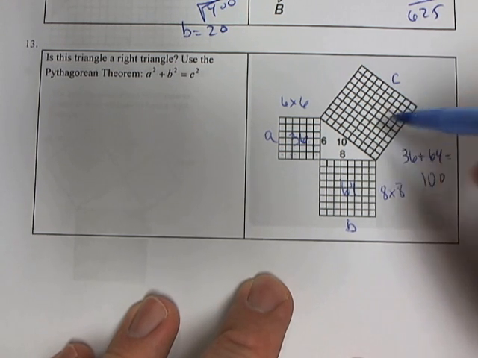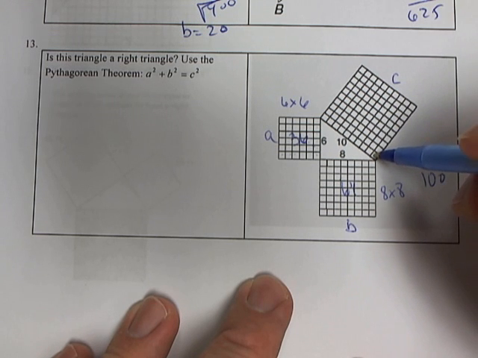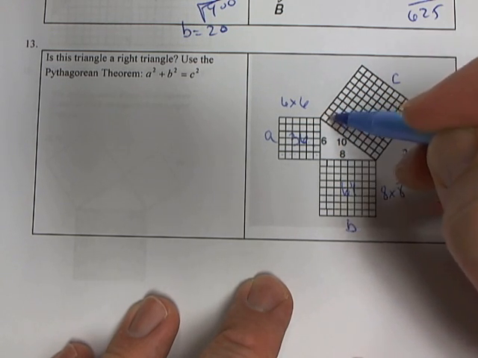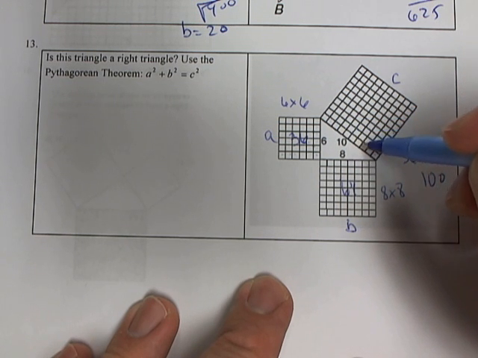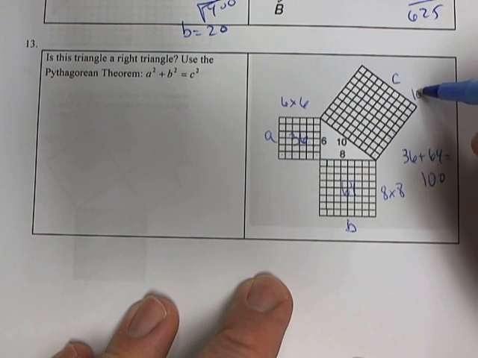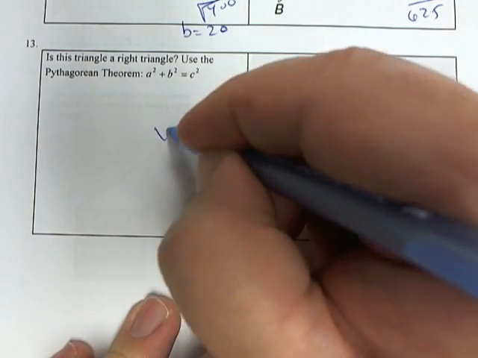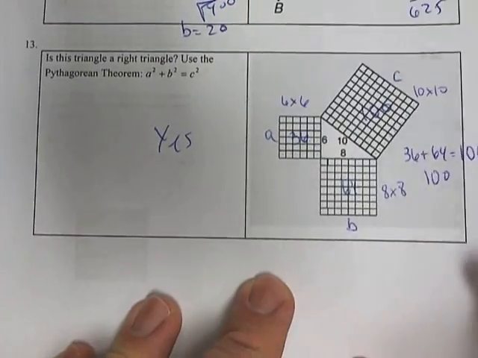So let's see if this is a 10 by 10 square. 1, 2, 3, 4, 5, 6, 7, 8, 9, 10. It is a 10 by 10 square. So this does have an area of 100, and therefore, when the areas of square A and square B add up to the area of square C, it is a right triangle. So yes, this is a right triangle.